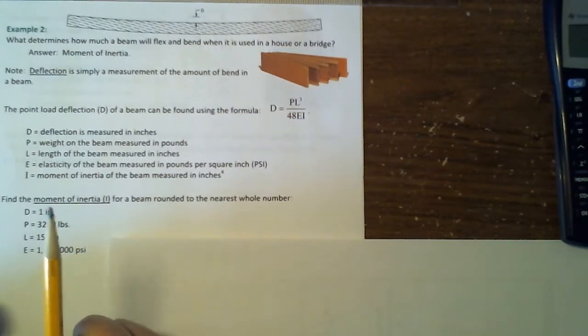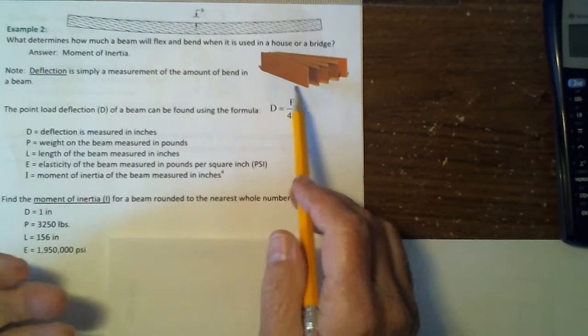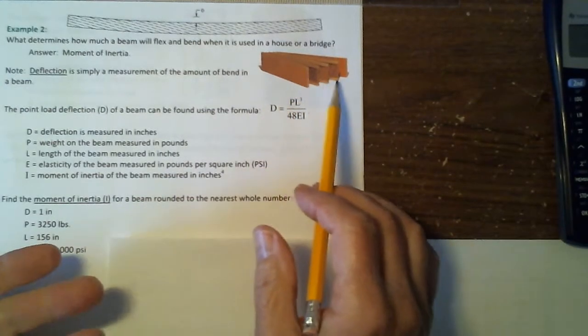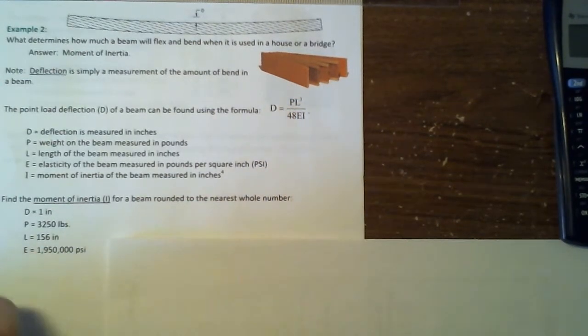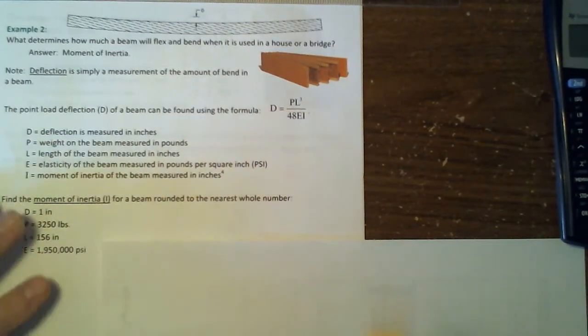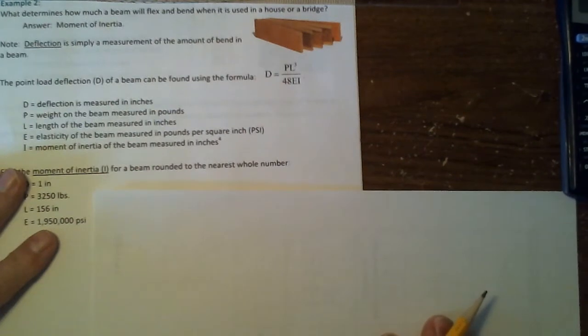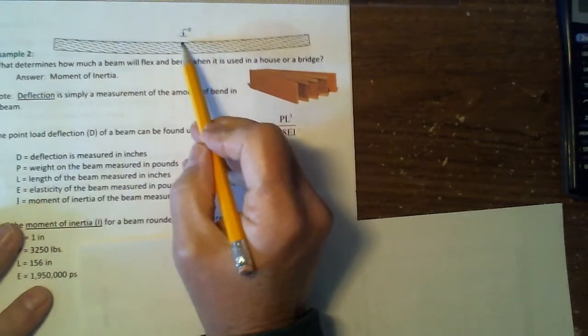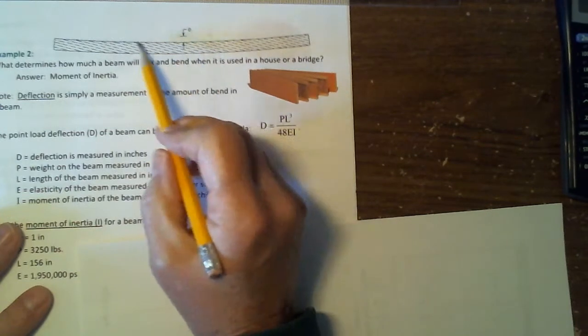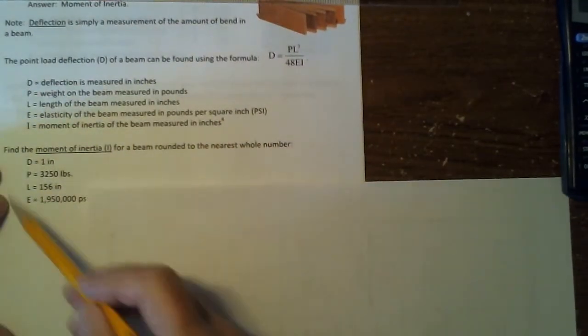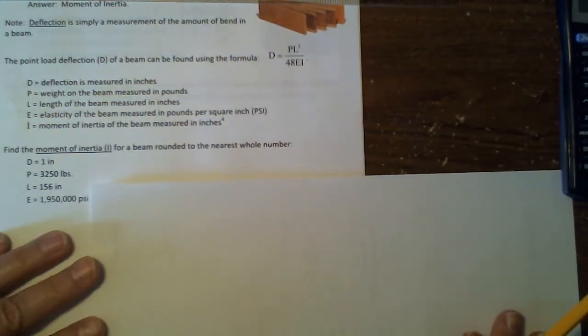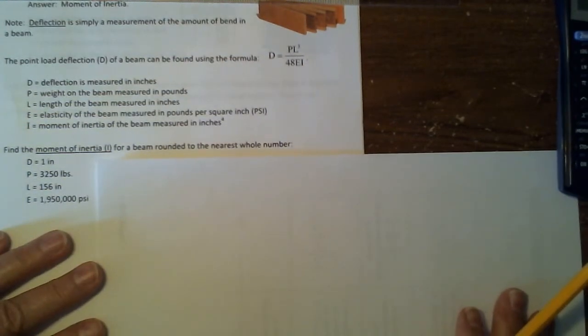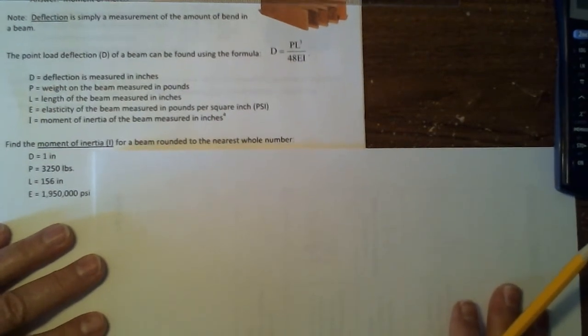Moment of inertia is a member's, like a wood member or steel member's, ability to resist any kind of twisting or bending. And deflection is simply the amount that it goes down when you're walking on it, when it has a load on it. So we're going to be given some information, and we're going to be putting this formula to use. And we're going to do this problem a couple of different ways, and then you'll be able to better judge which way you like best.